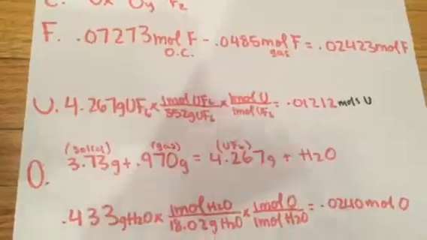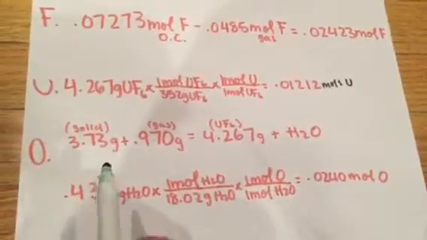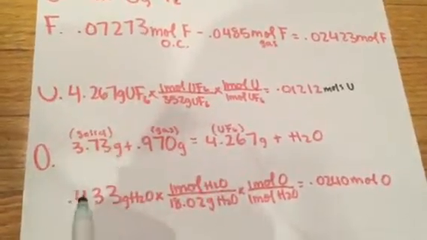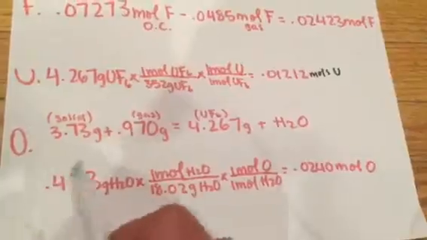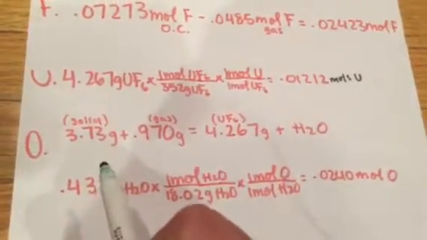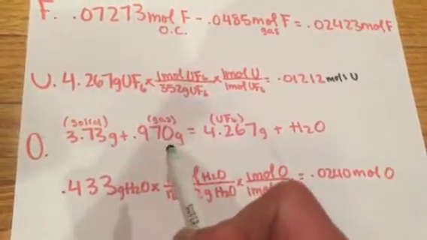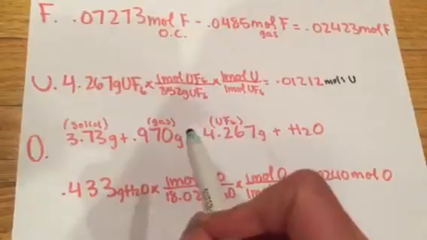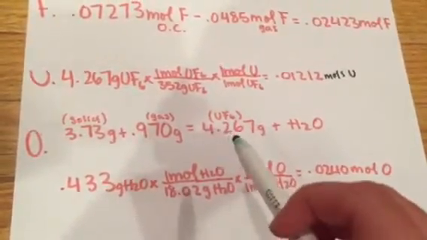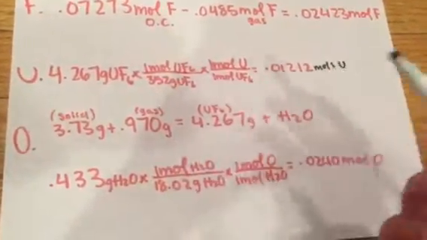So now we're going to move on and find oxygen. So oxygen, we're going to take all of the units or the grams that they gave us in the original question, and we're going to make an equation out of it. So we're going to take 3.73 grams of the solid, we're going to add it to 0.90 grams of the gas, and we're going to put an equal sign right here, and on the other side of the equation we have 4.267 grams of UF6 plus H2O, which is our X, it's our unknown right now.